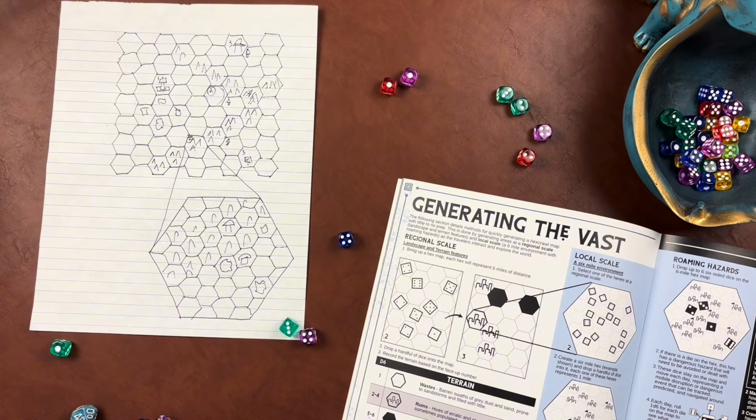So I hope this is helpful, and let me know what your thoughts are on other ways to generate hexes. I really enjoy doing it quick like this because it lets you get into the game right away.